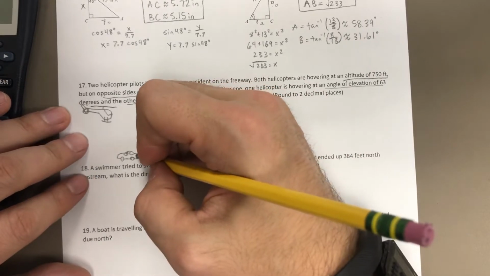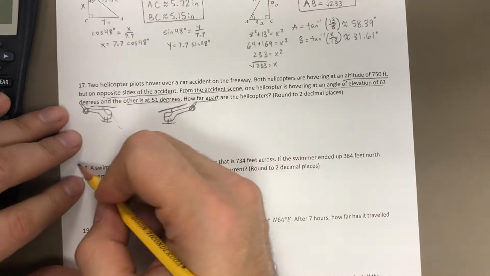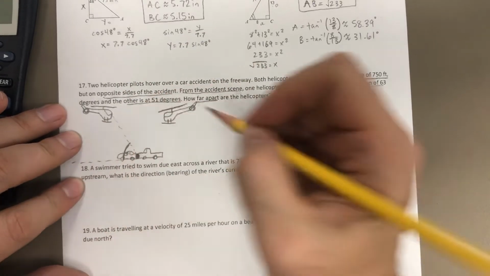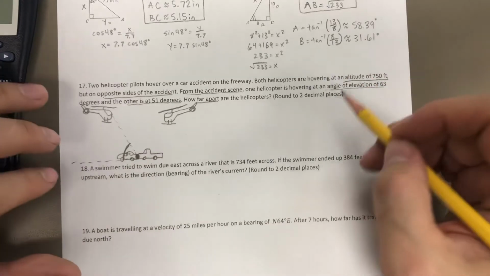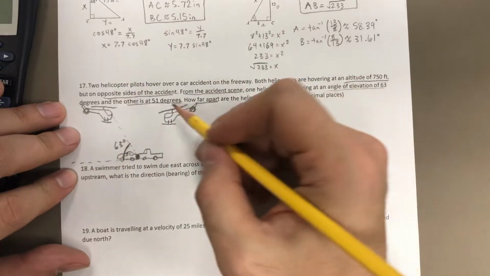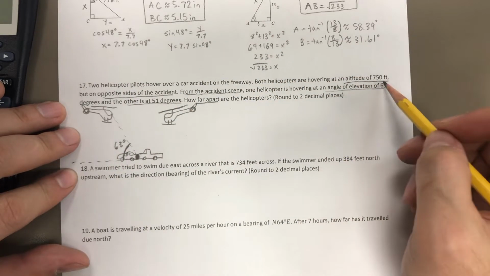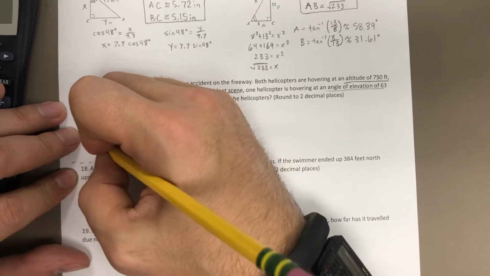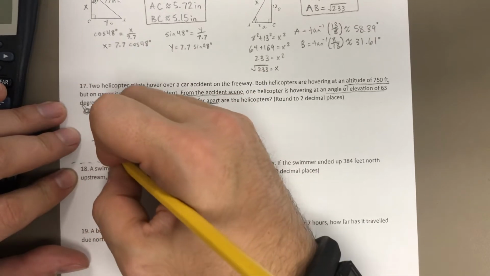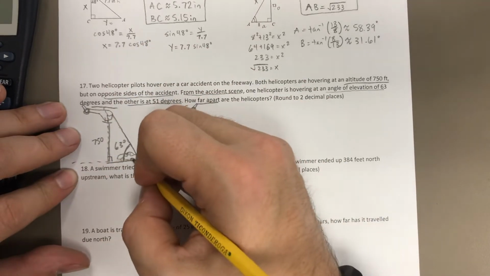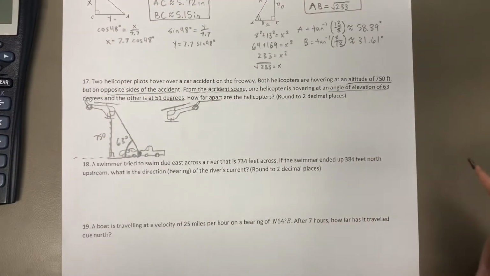So, leading up to the helicopter and also from ground level, that makes one angle measurement, and that's going to be one of our angles of elevation. For one of the helicopters, it's 63 degrees. And we also know that the altitude of it is 750 feet. So the helicopter is up 750 feet. It makes a right triangle for us, and that's why it's in this section with right triangle trig, because we can find all those side lengths now that we know this little triangle.